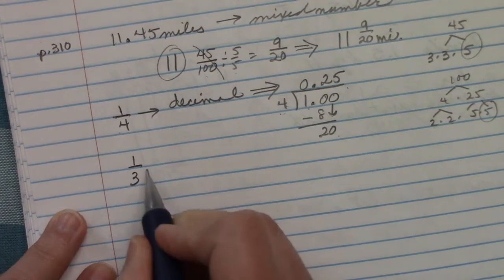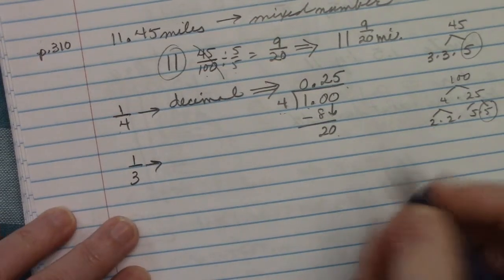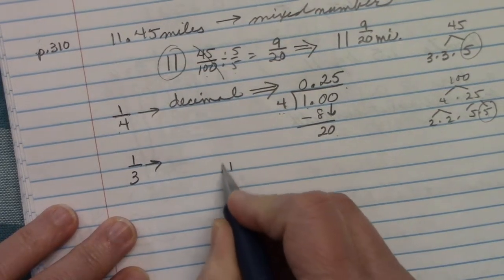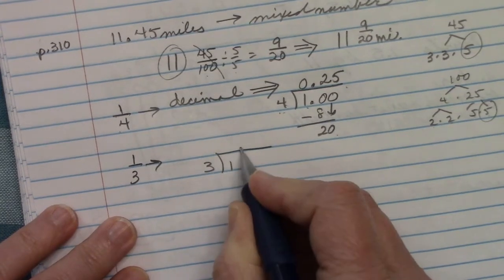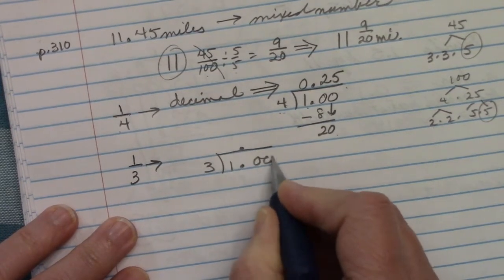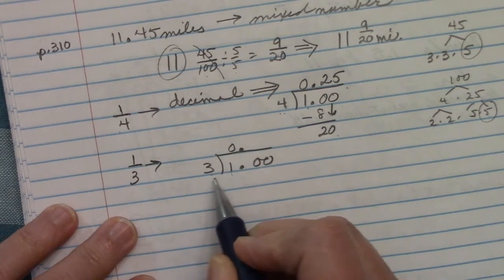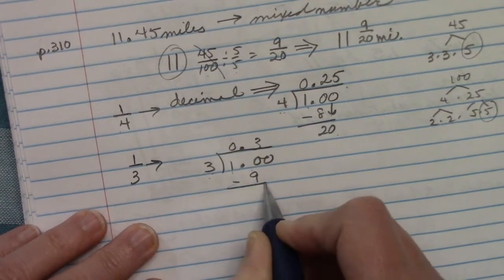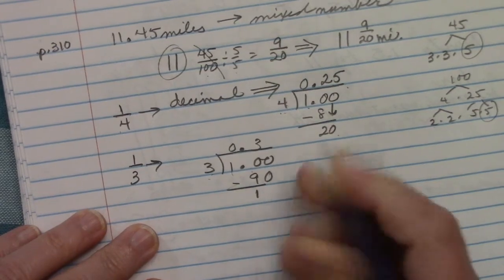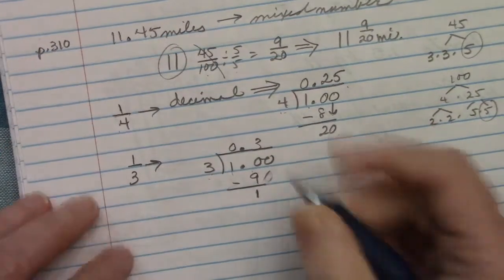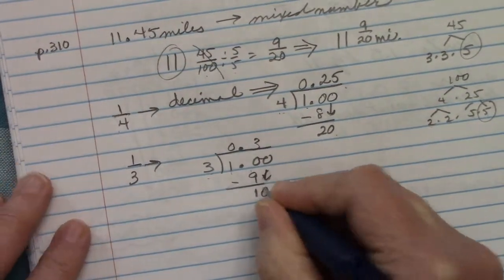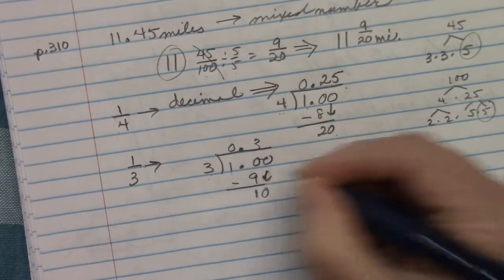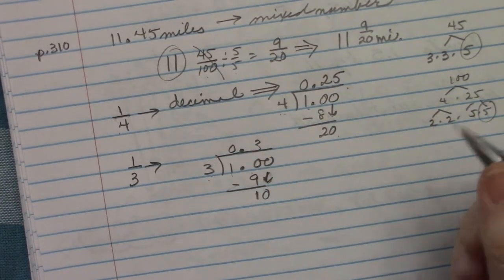Now, if we take 1/3, how would that look if we try to change it to a decimal? Again, we're going to take our 1, divide by 3, put our decimal up and a couple of zeros. 3 does not go into 1. 3 goes into 10 3 times, which is 9. Subtracting, leaving 1, bring down the next 0. And right away you saw our lesson from last week, which is this repeating decimal idea.